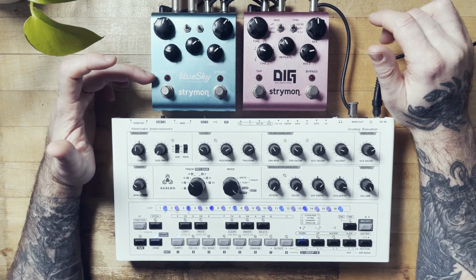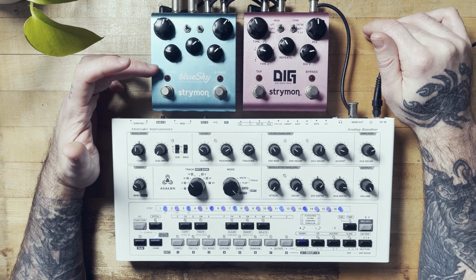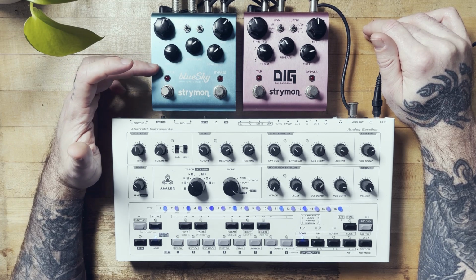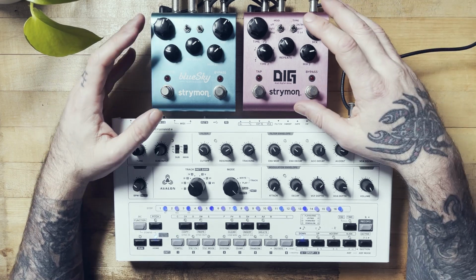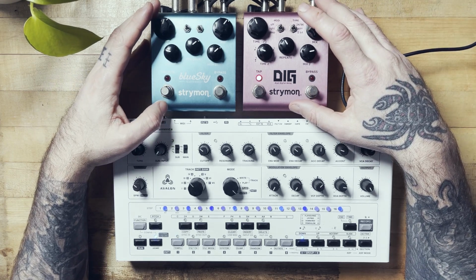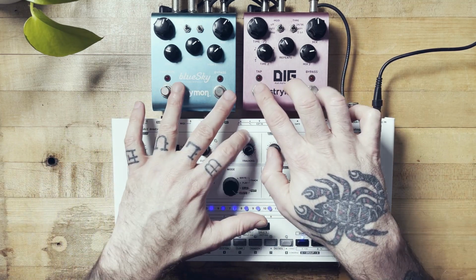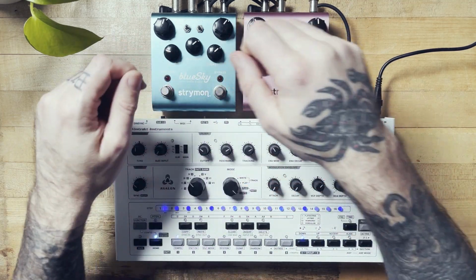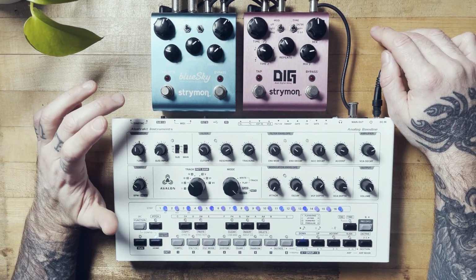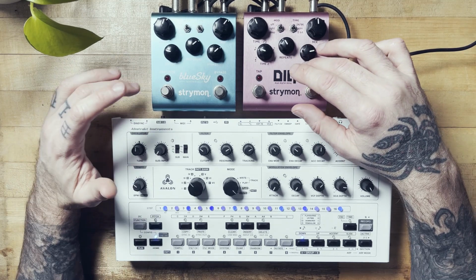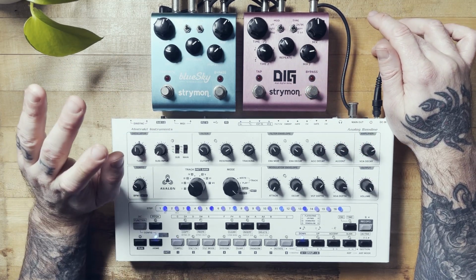Blue Sky is one of the unsung heroes of my production. It's a very beautiful sounding reverb, very simple, and I love this Strymon format because there are some under-the-hood things you can do, pushing both buttons and some other stuff, but I love the fact that what you see is what you get, and they are bloody simple and sound great.